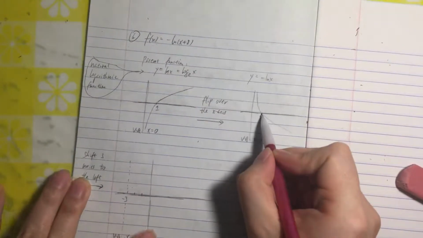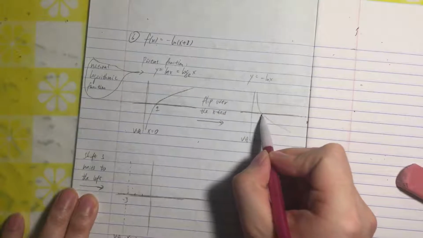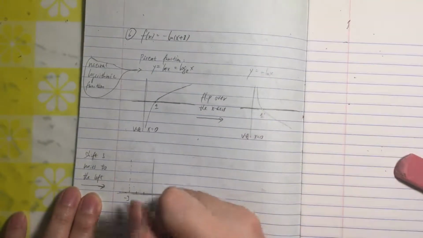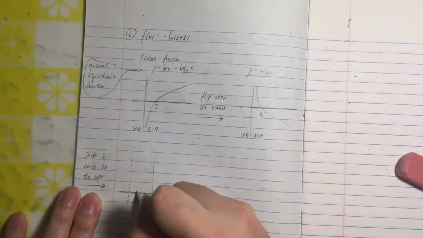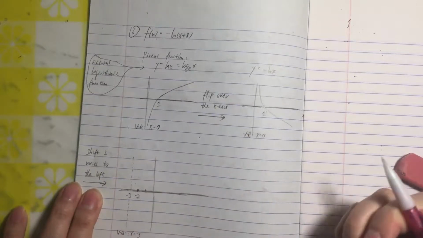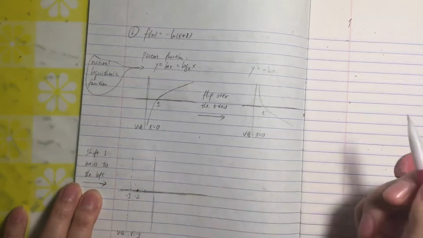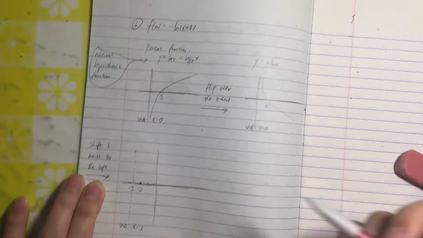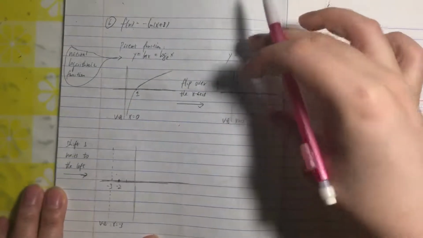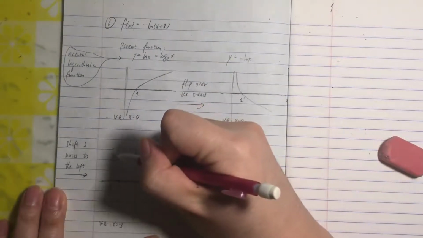And this point is 1. If I shift it 3 units to the left, it becomes negative 2. That's the key point. Next, draw the graph in the same shape. It looks like this.